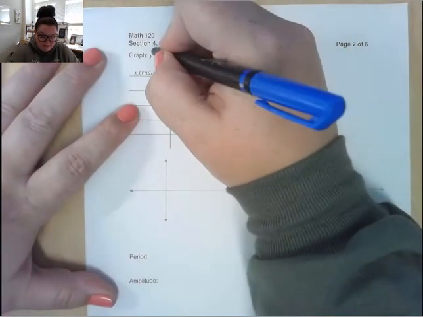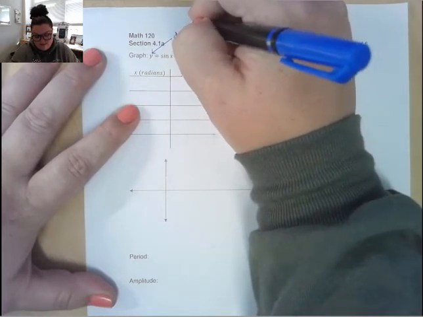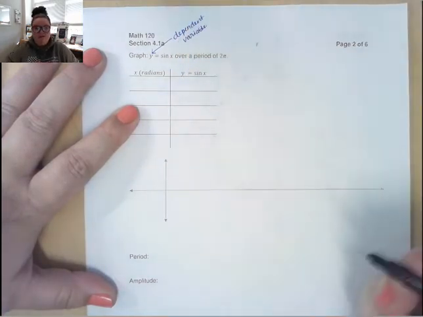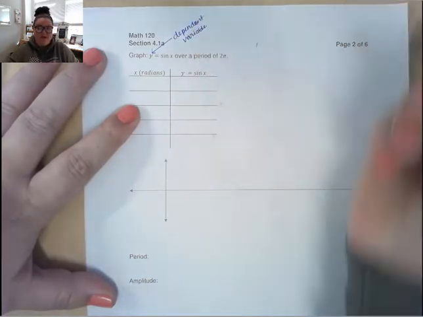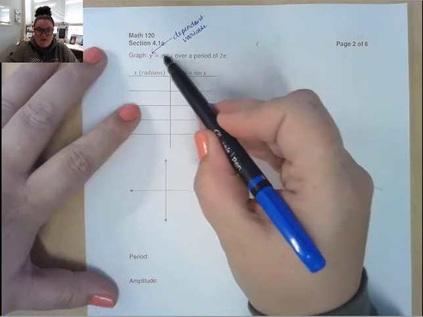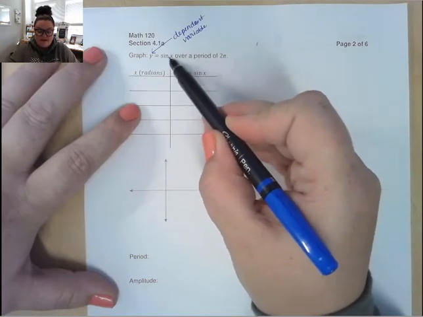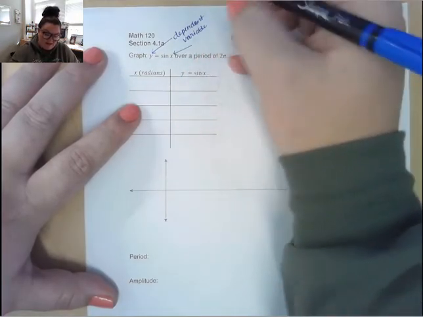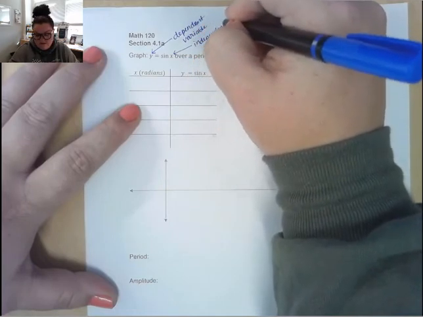Whatever y is equal to here is our dependent variable, because y depends on what we plug in for x. Whatever we plug in for x, we take the sine value of that, and that gives us our y. That means our x is our independent variable.